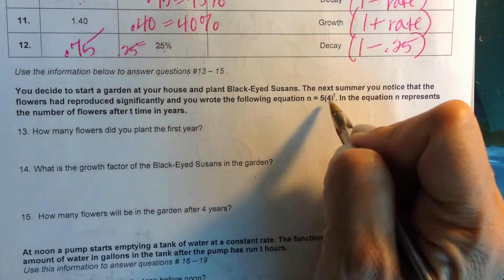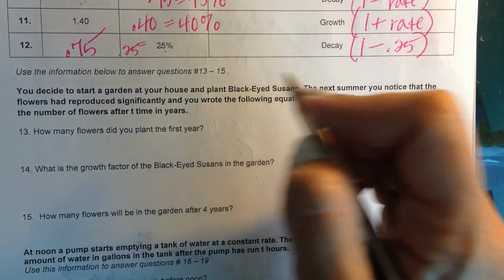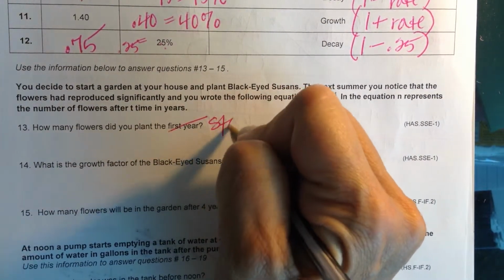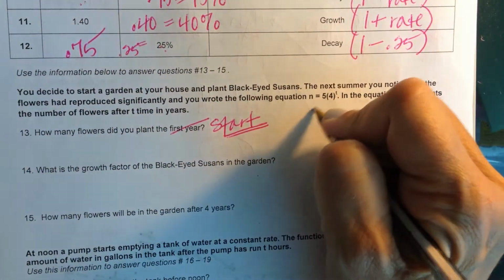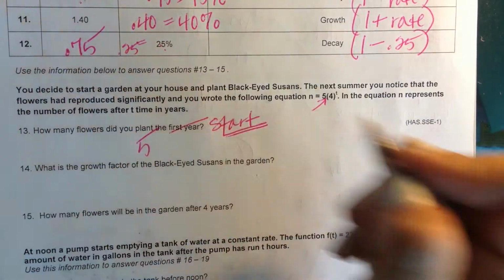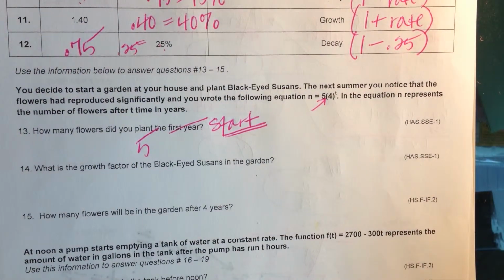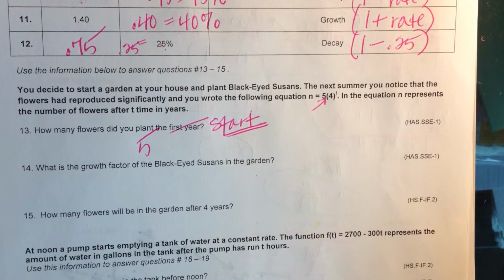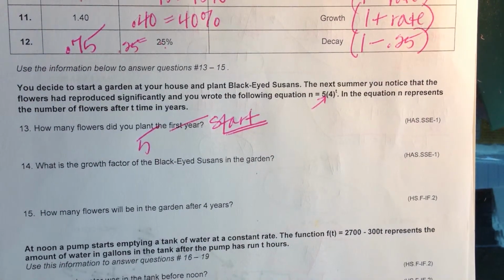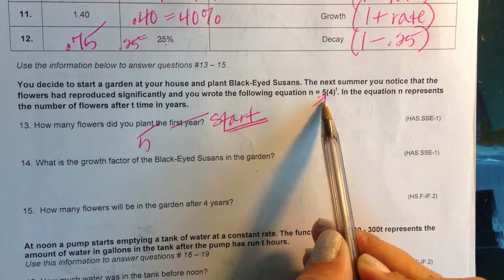I would get different answers with this, because some people said, well, if I said at the start, I think this would be more clear. In the beginning of the first year, it would have been 5. Now, if you put 1 in there, it would tell you that it was 20. But that would be at the end of the first year. In the beginning, we started out with 5.